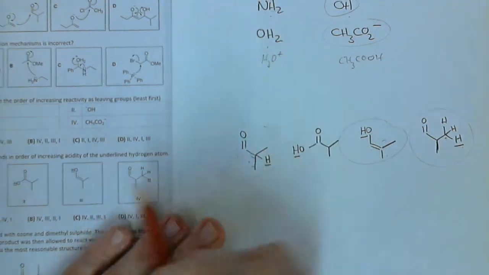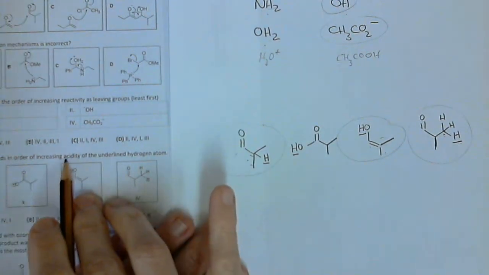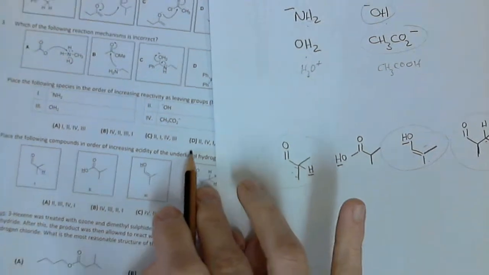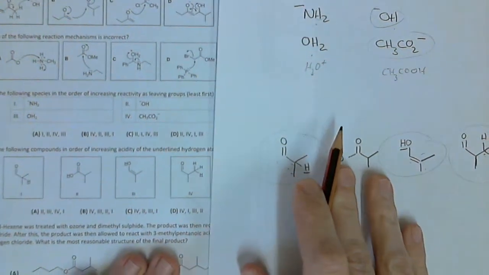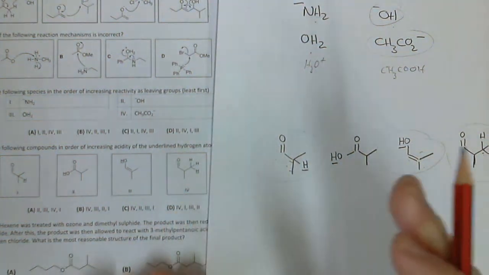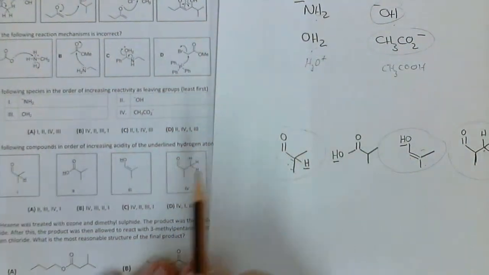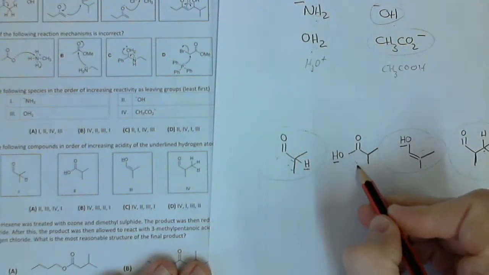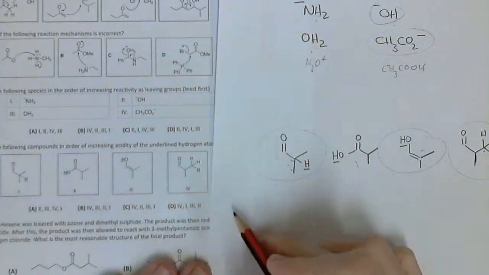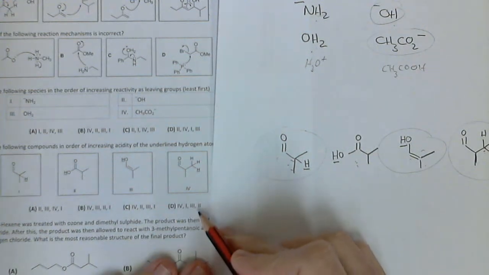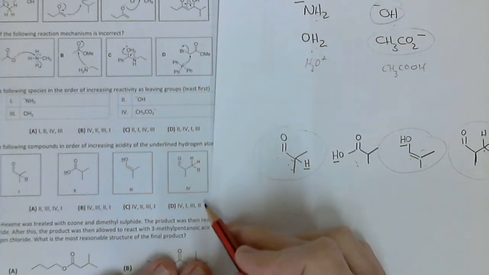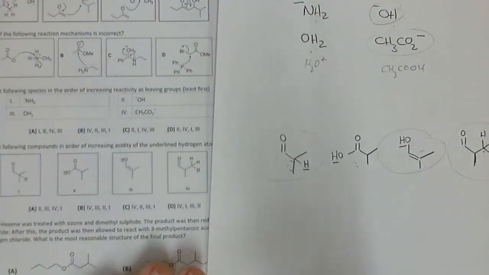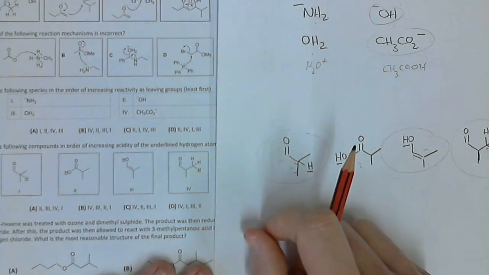If you read the question, it says place the following compounds in increasing acidity of the underlying hydrogens. In other words, the last one must be the most acidic. The last one has to be this one over here, which is number 2. If you look at the options, option D is the only one that ends with a 2 in it. And so all the other options are not even options for this question.